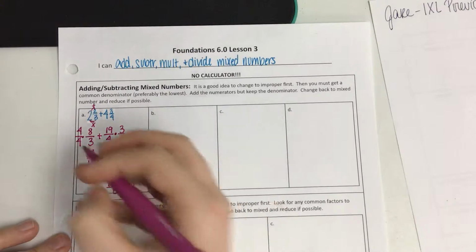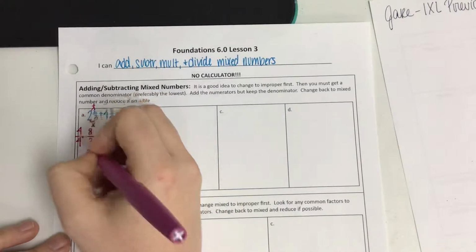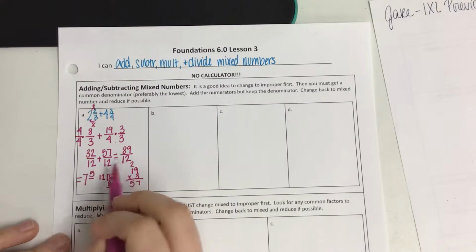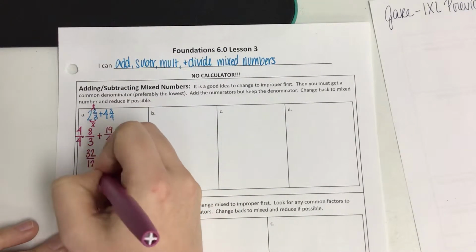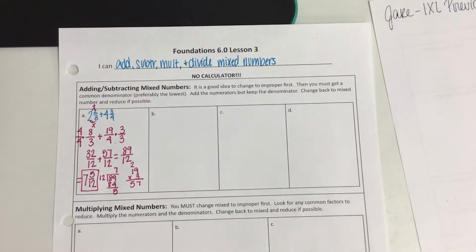So our mixed number comes from these numbers here. Our whole number is 7. My numerator is my remainder, which is 5. And my denominator was my same denominator, my common denominator from up here, which is 12. And this is our final answer. Be sure to circle or box your answer so I can tell exactly where it is.